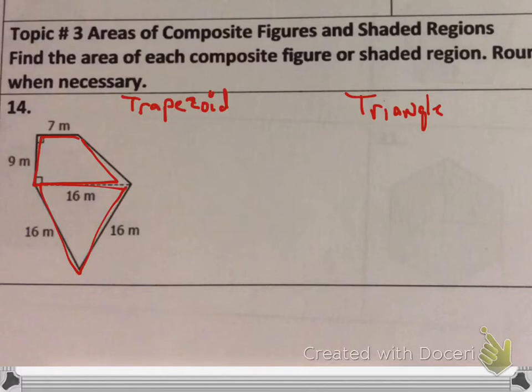So in this case, my trapezoid is pretty easy. I've got 1/2 the height, which is 9, and the base 7, plus the other base 16. Okay, so I can find that one pretty easy.